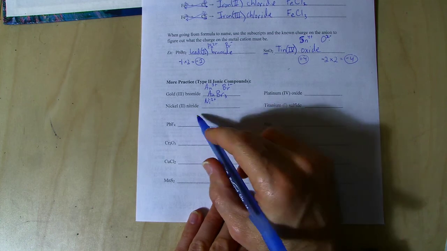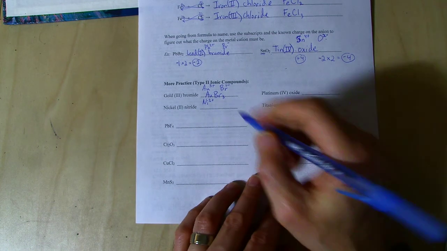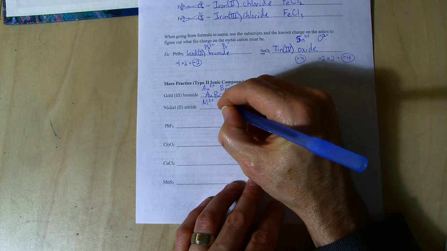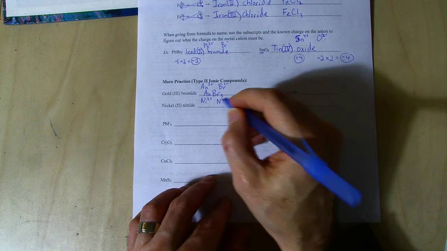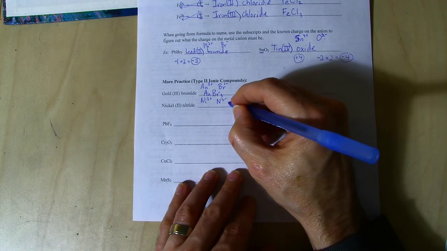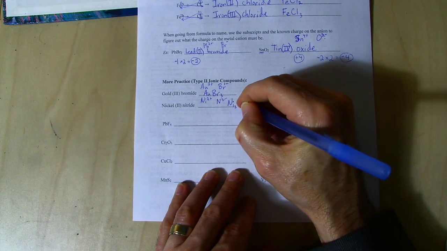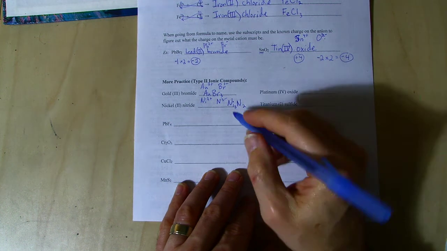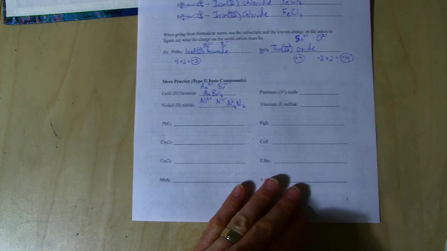Nitride, that's nitrogen. Look on your periodic table, that's going to be in group 5, and you'll find 5 minus 8 is negative 3. So N3 minus. You crisscross those, and you get Ni3N2. So that would be the formula for nickel 2 nitride.